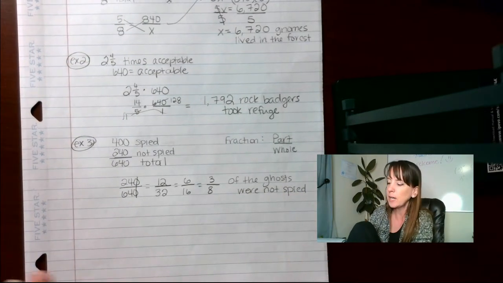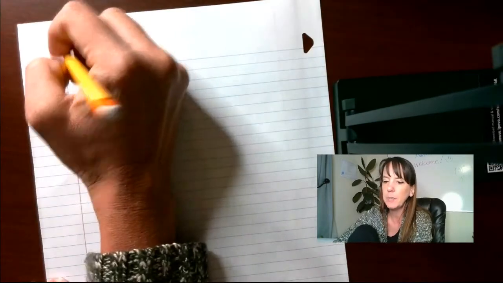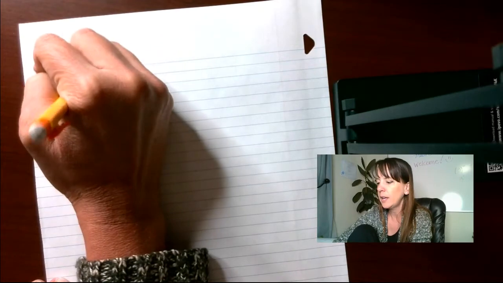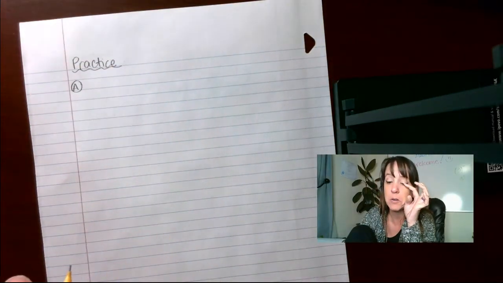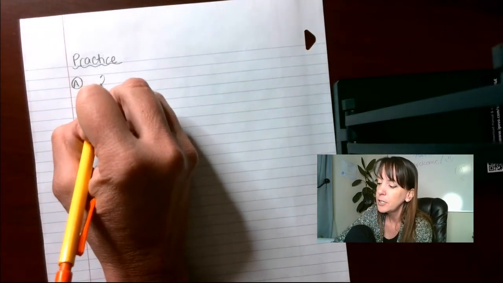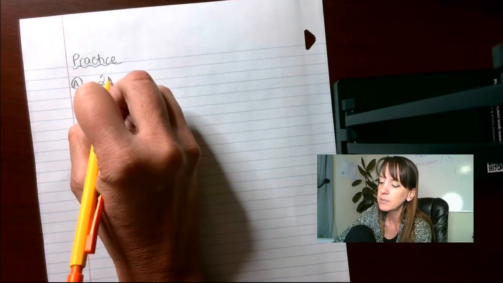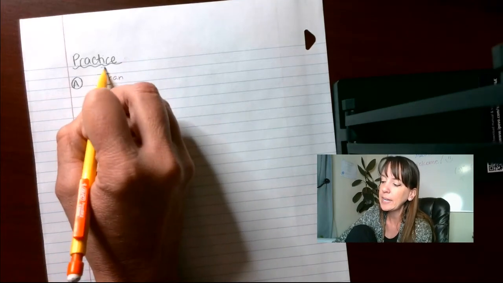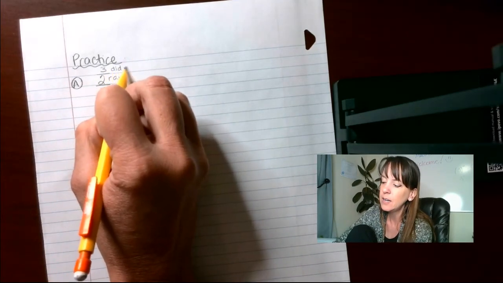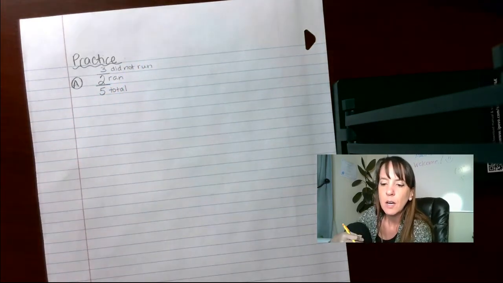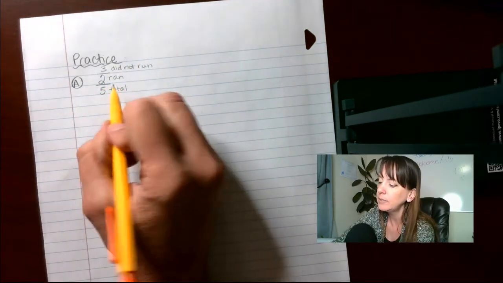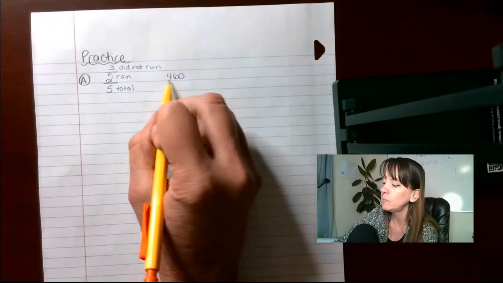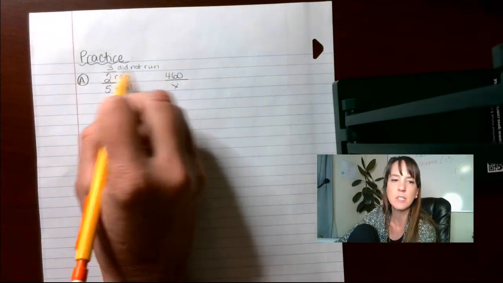All right, so your practice problem is on page 199. It's just one problem, practice A. It says, when the gun sounded, only 2/5 of the racers began to run. 2 out of 5 ran total, which means 3 did not run. 460 racers began to run. That means right here, 460 racers began to run. How many racers were there in all? Which means total. So I didn't even need to do this part up here, but it's just a good habit to get into.